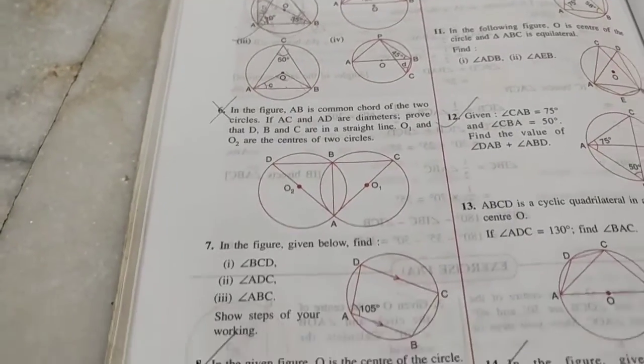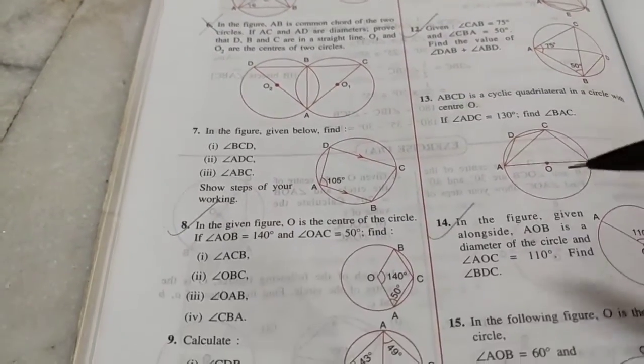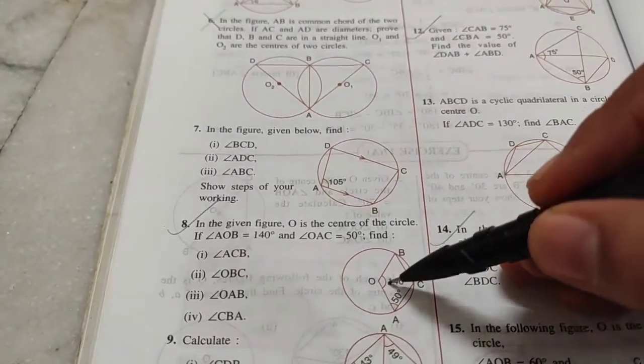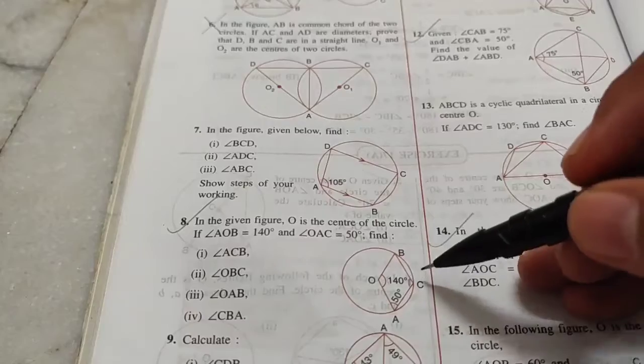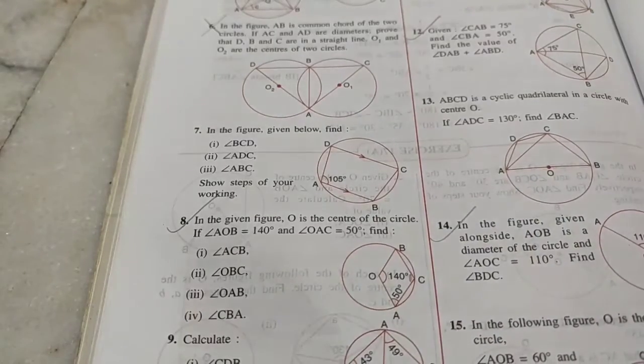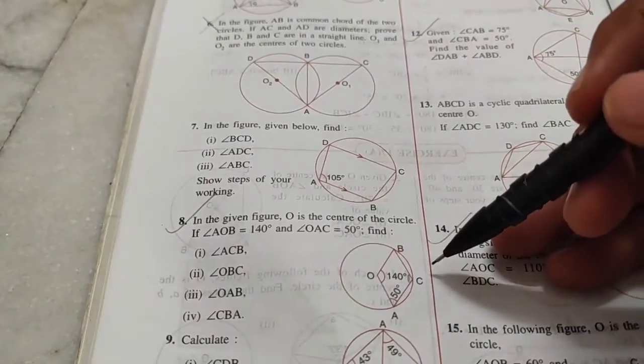Cancel the 6th sum and let's do the 8th sum. Here, 2 angles are given, 140 and 150. First angle ACB. How will you find it? Think about it. Pause and think.